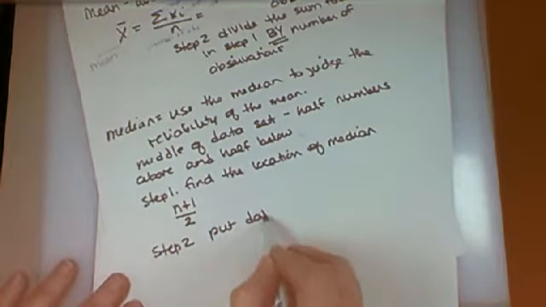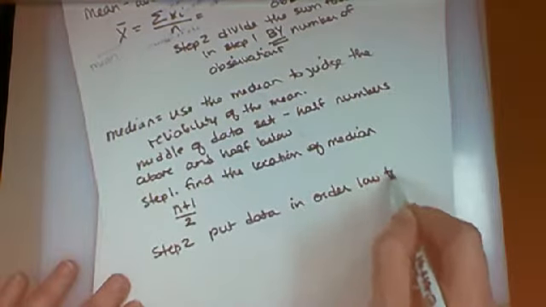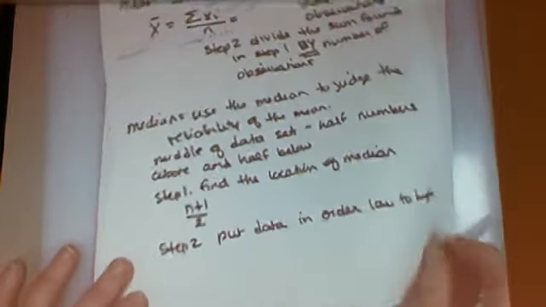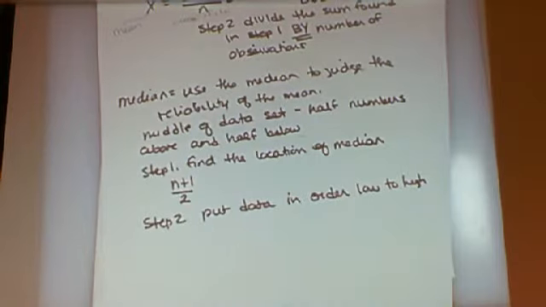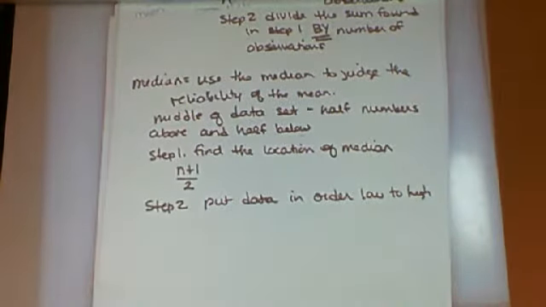Now, step 2 is I have to put the data in order, low to high or high to low, it doesn't matter which way, but you have to have them in order. Now, on these data sets I've given you, I think in your stem plot, they are in order. I think I was kind to you.